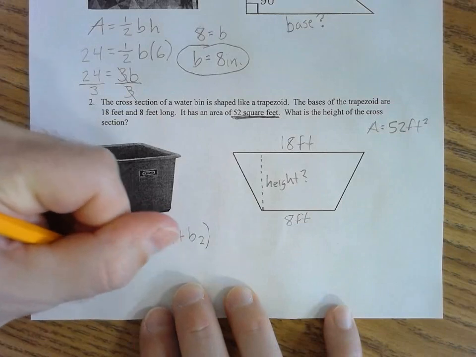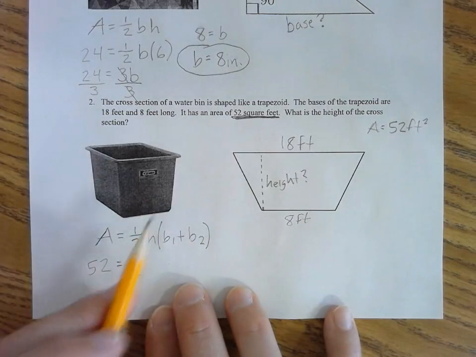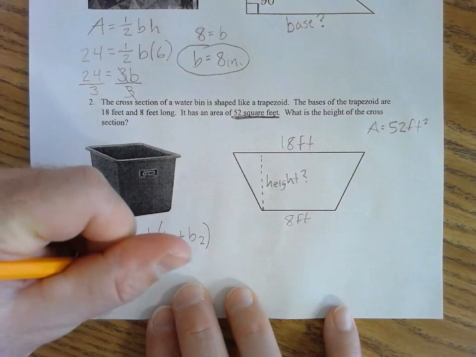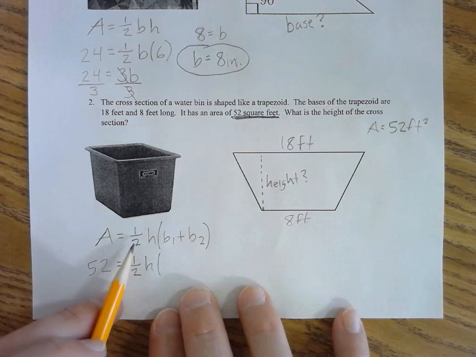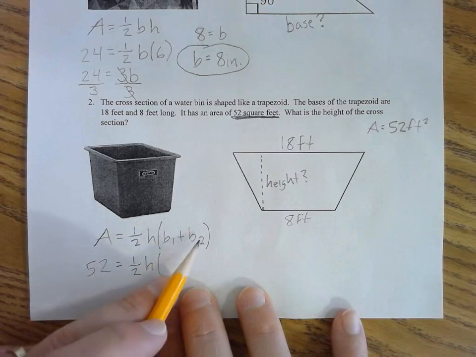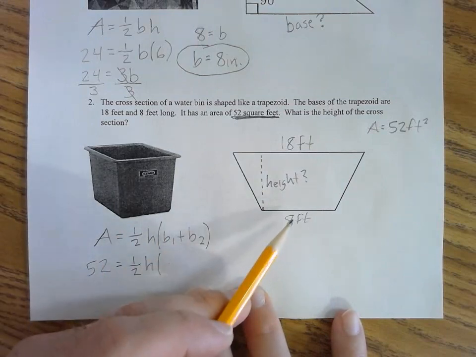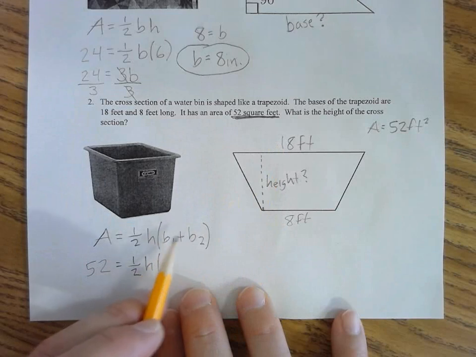equals the 1/2 I just write down, because I'm not going to do anything with that. What is the height? The height is what I don't know, so I put h, and now I put my parentheses. You basically copy it down exactly as it is, but you fill in parts that you know. Do I know base 1 and base 2? Yes. 8 and 18. It doesn't really matter which one you call base 1 and base 2.